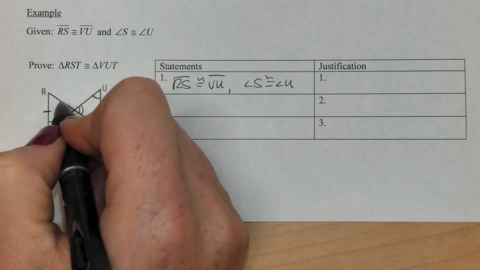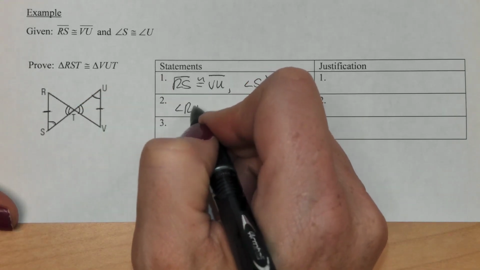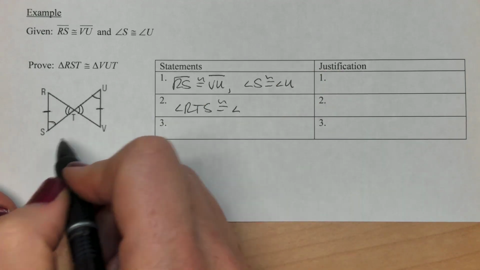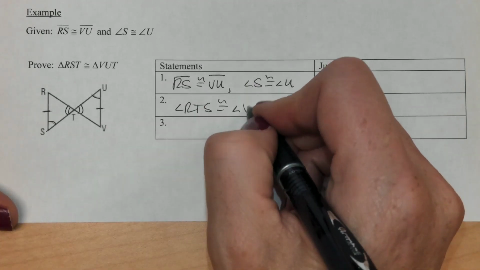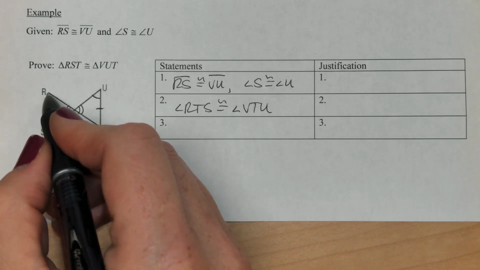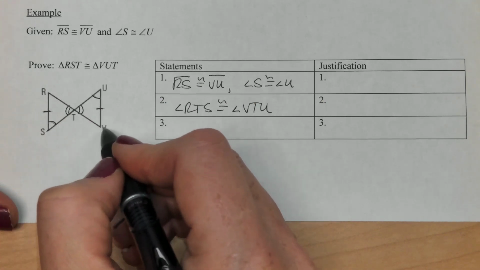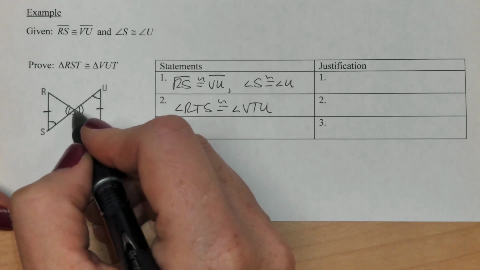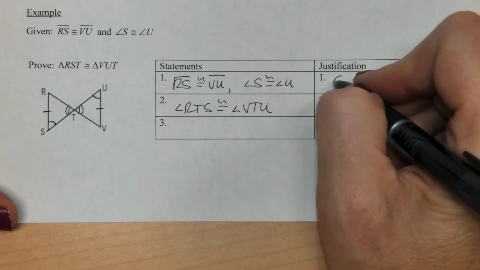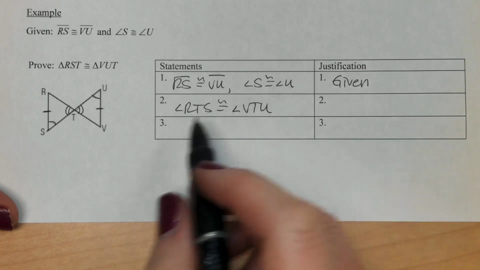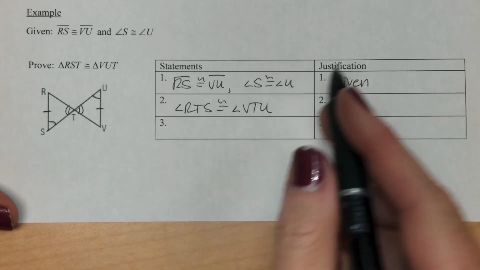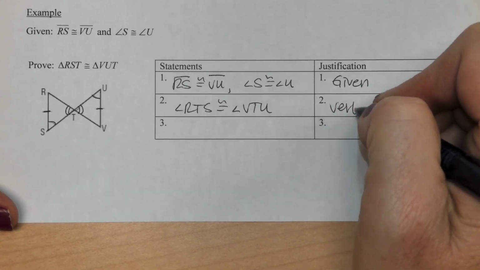So I'm going to say RTS is congruent to VTU. And I went R, the angle that had nothing on it, to the middle and then back out. So I have to start at V, which had nothing on it, head to the middle, and then back out. Oh, this is given. And the reason I know these 2 are equal is because of vertical angles.